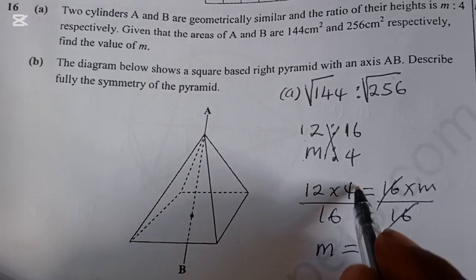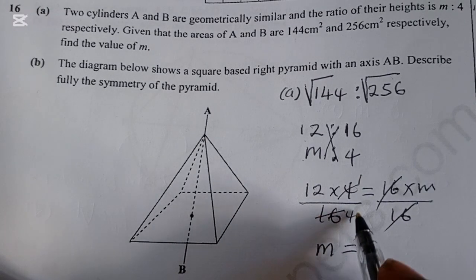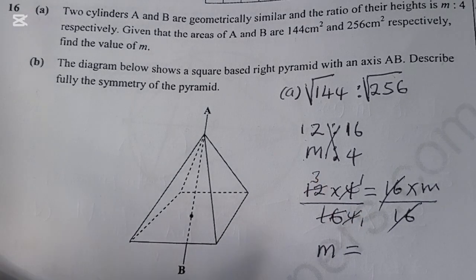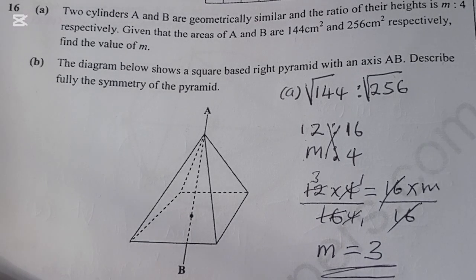So I'll say 4 into 4, it is 1. 4 into 16, it is 4. 4 into 4, it's 1. 4 into 12, it is 3. So the value for m, it is 3.